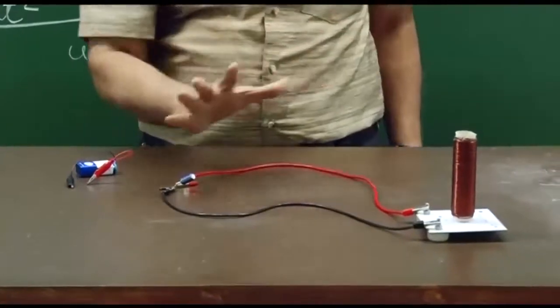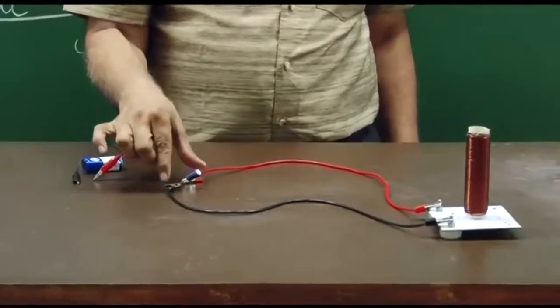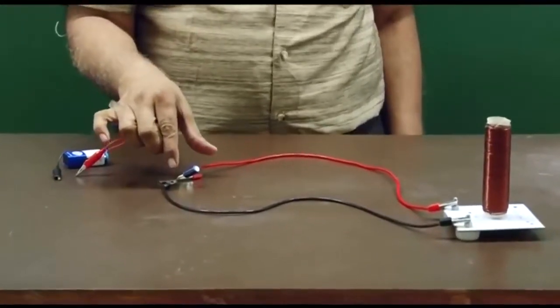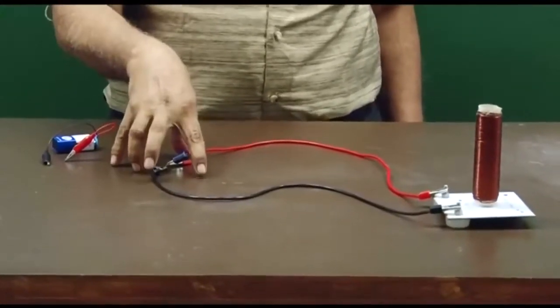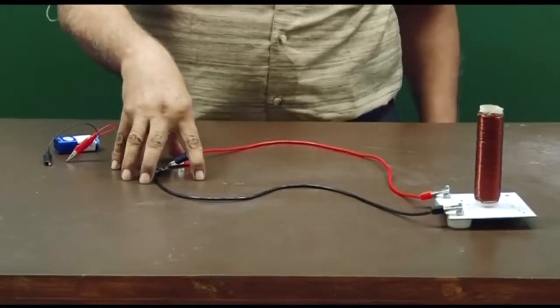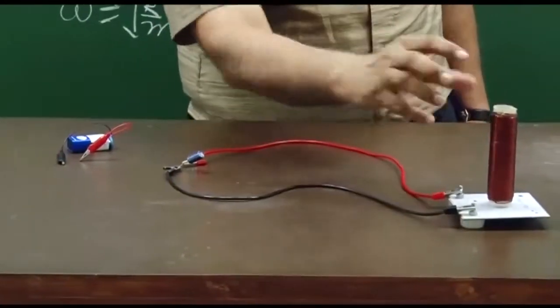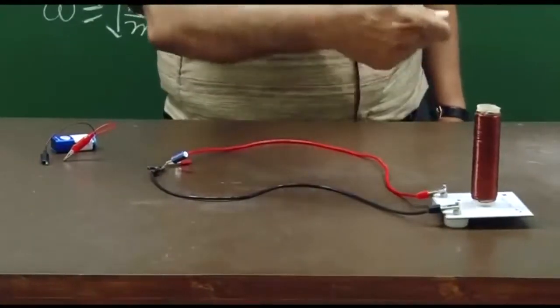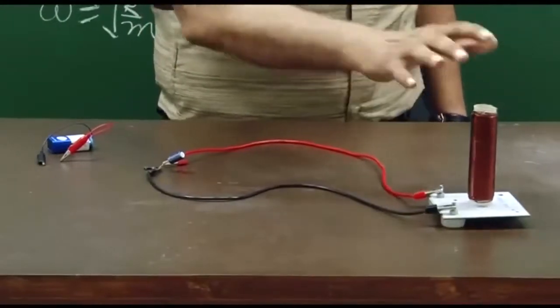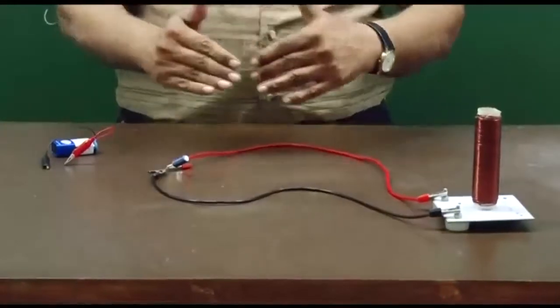So what will happen to this whole system? You have a potential difference here, Q by C. If Q is the charge on the capacitor and C is the capacitance, Q by C is the potential difference. On this side you also have an EMF produced, which will depend on how the current is changing with time. You will have a combination of that, and that will decide how much the current will be.